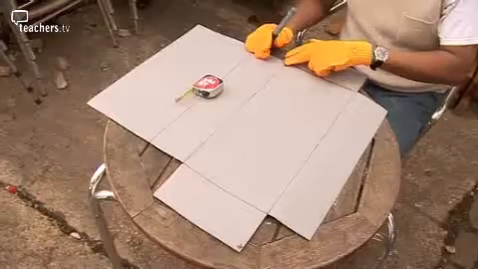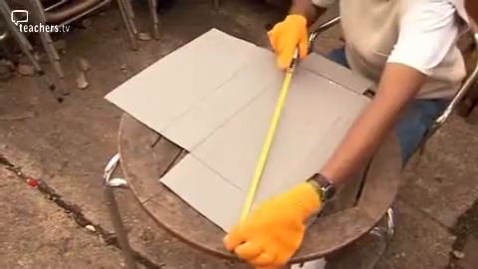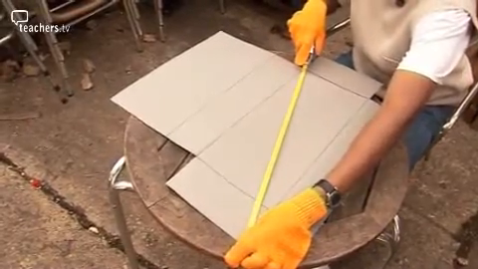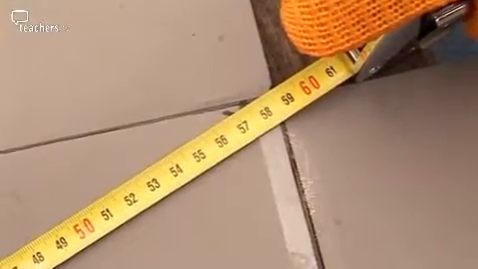There is an even shorter, more direct route from this point to this point, and I can measure it. And it measures 59 centimeters across. But there's an even shorter route.